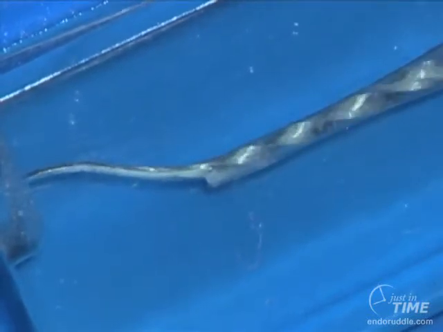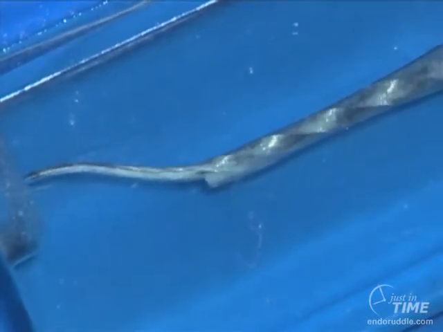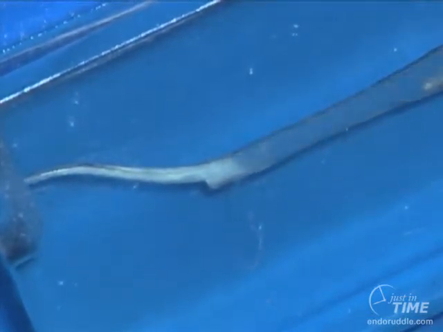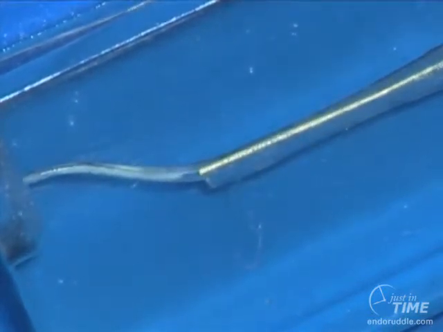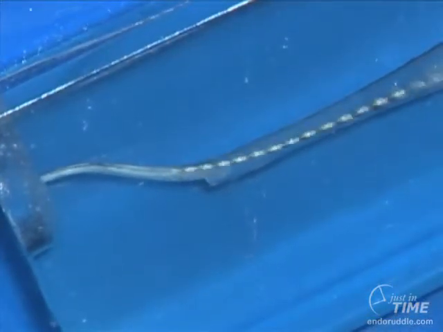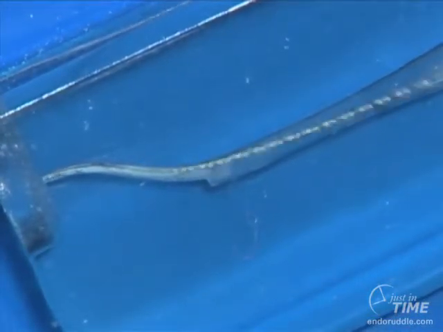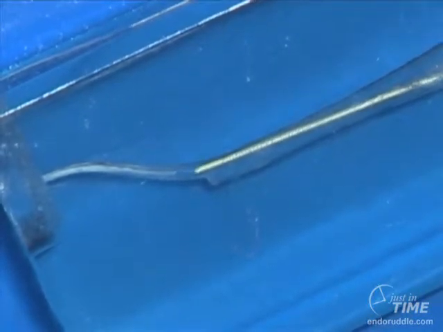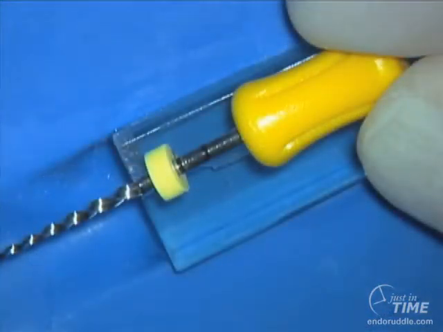In this case, we work the ProTaper S2 until we reach length. Notice that we are expanding the shape, and as we expand the shape, we're minimizing the ledge, but the ledge is still present, and it's still an impediment to sliding smoothly through the canal to the terminus. We must irrigate frequently during these procedures as we're generating debris.